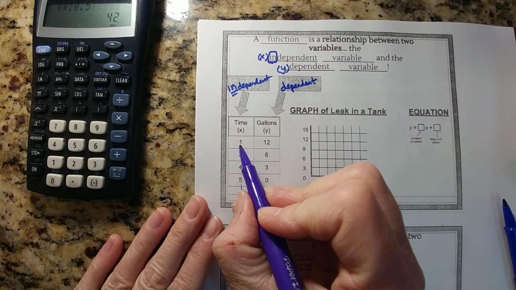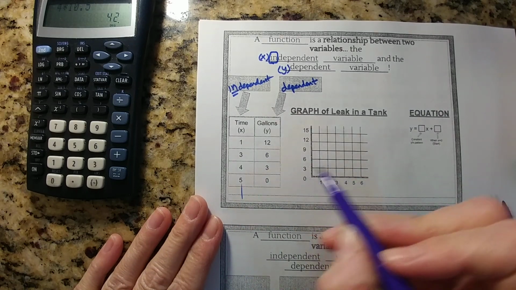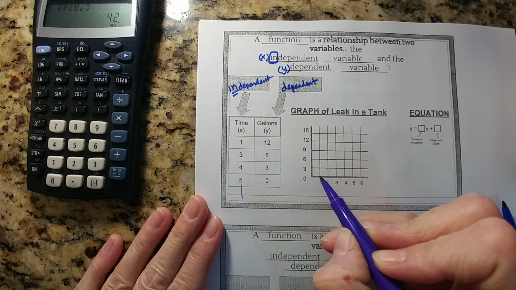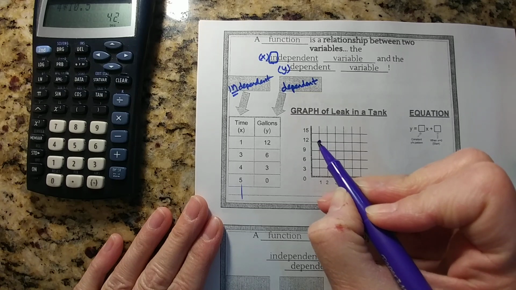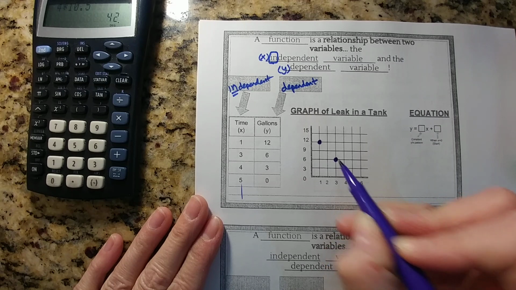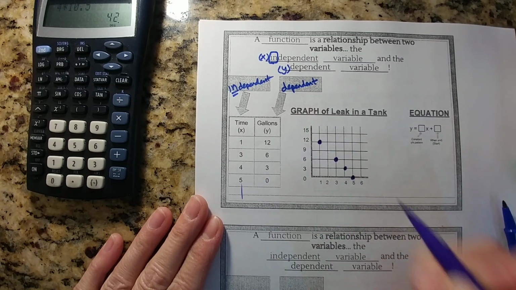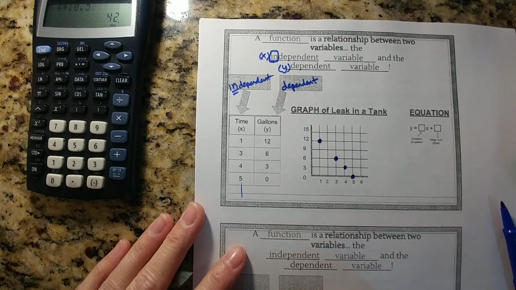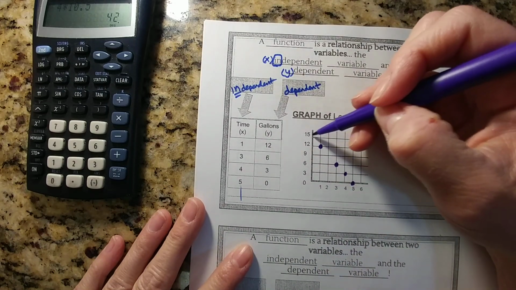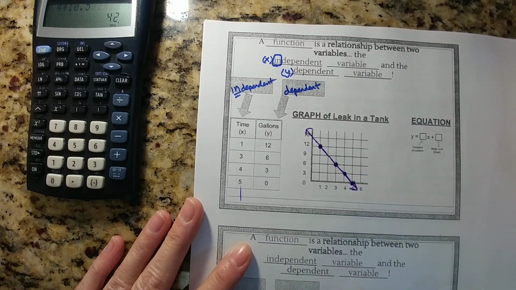So looks like we've got a time of 1, so maybe 1 hour goes by, and we have 12 gallons. 3 hours go by, and we have 6 gallons. 4 hours goes by, 3 gallons. 5 hours goes by, 0 gallons. So it looks like after 5 hours, the tank completely emptied. And here you can see that this makes a straight line.